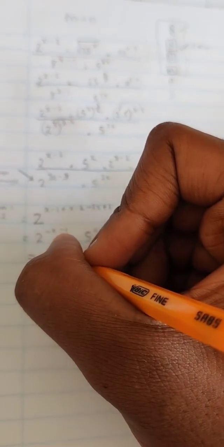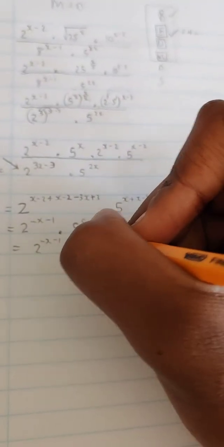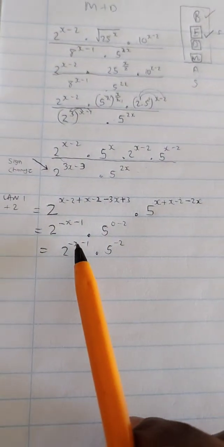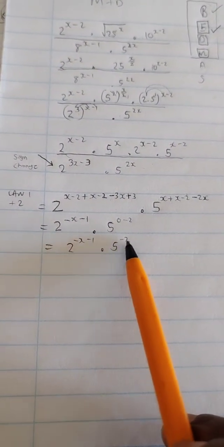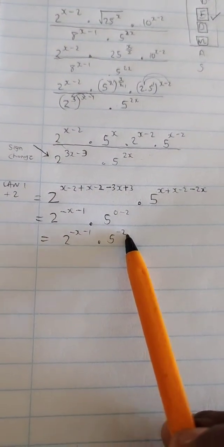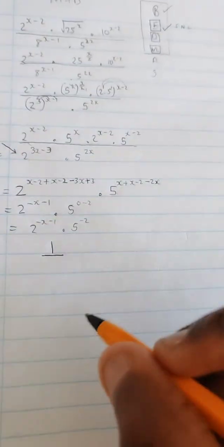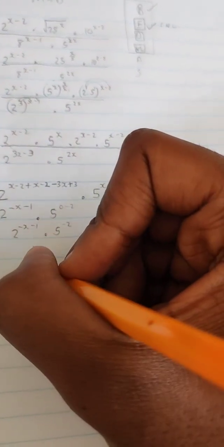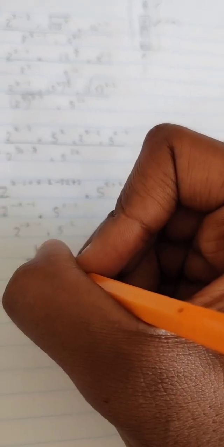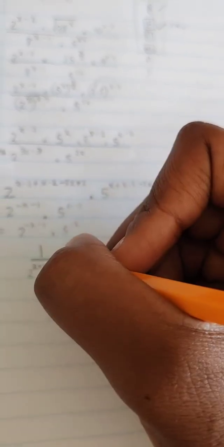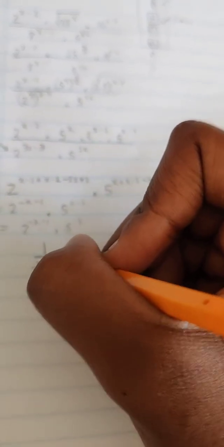As we conclude, the bases are all negative. Answer: 1 over 2 to the power x plus 1 times 5 to the power 2.